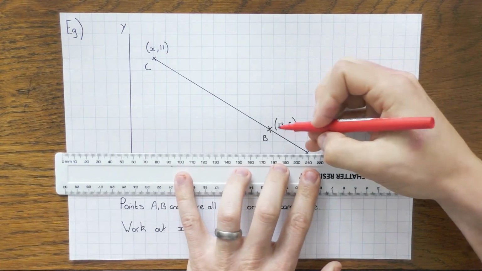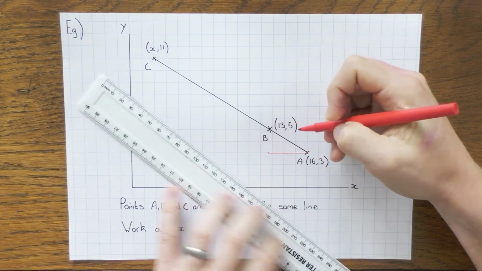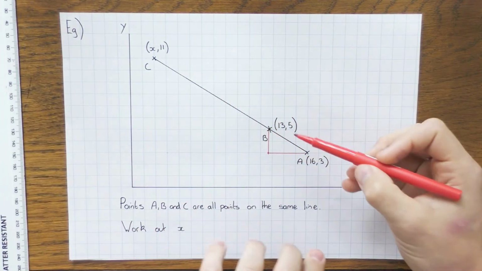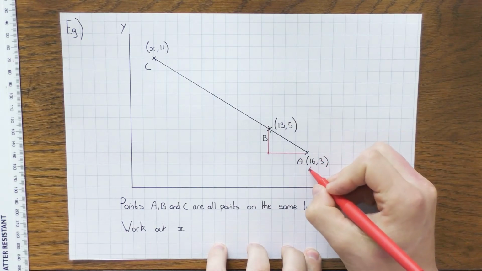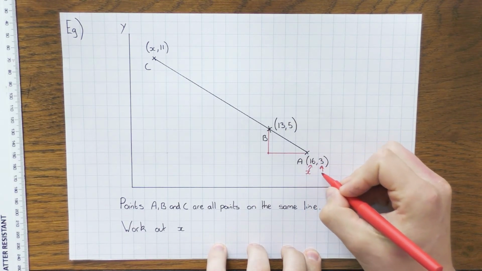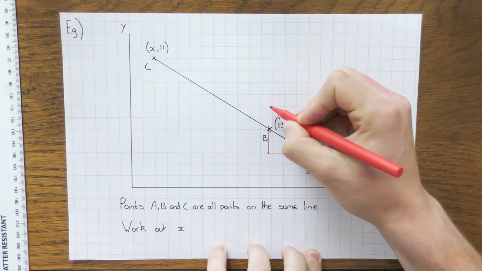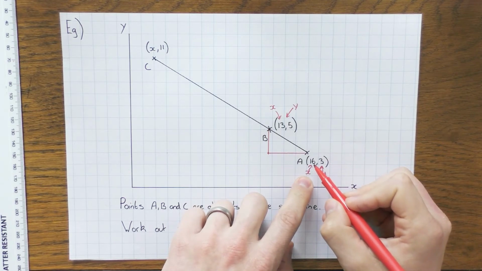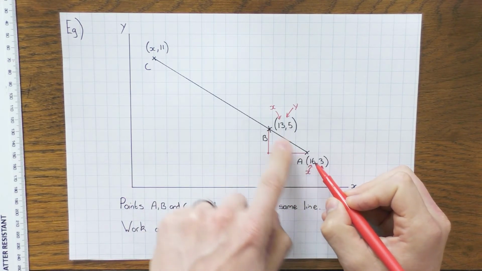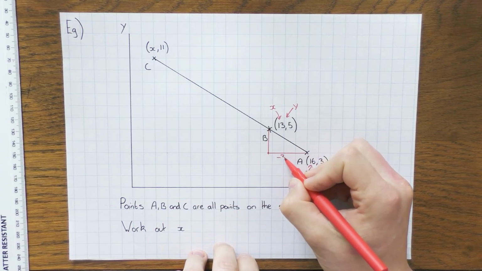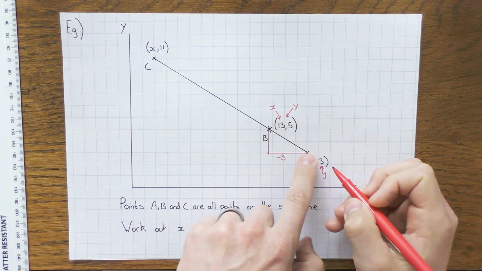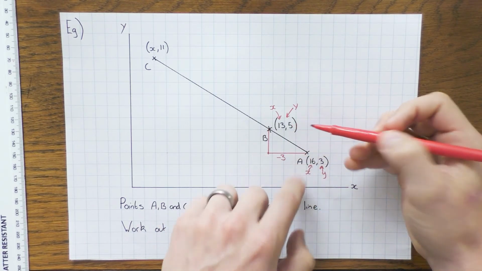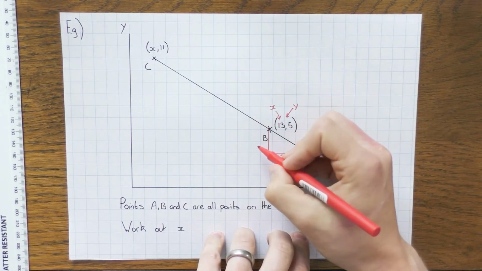All I'm going to do is compare what goes on with my coordinates. So again, here I have my x coordinate, and here I have my y, and here I have my x, and here I have my y. So what happens to the x coordinate? Well, we're going backwards, so it goes from 16 to 13. So essentially I've taken away 3. And when I take away 3, what happens to the y coordinate? Well, it goes from 3 to 5, it's increasing. So from 3 to 5 is plus 2.